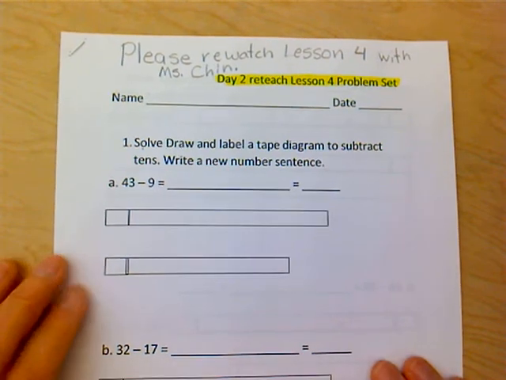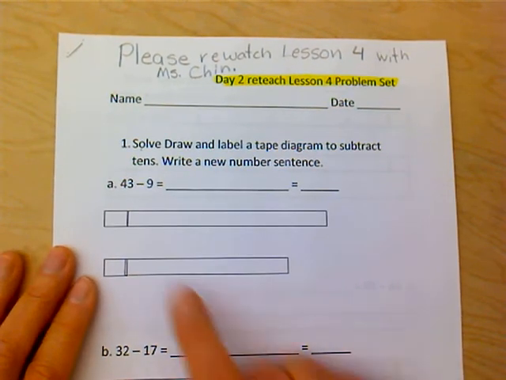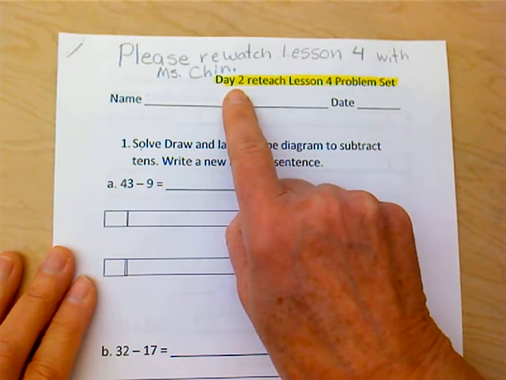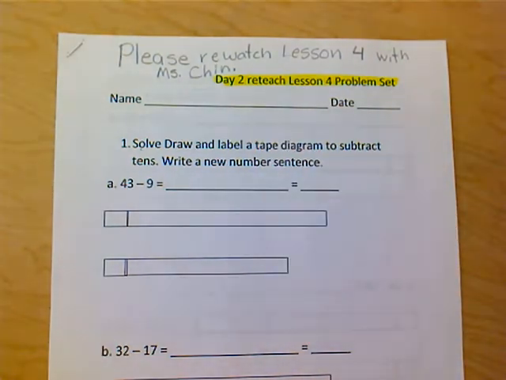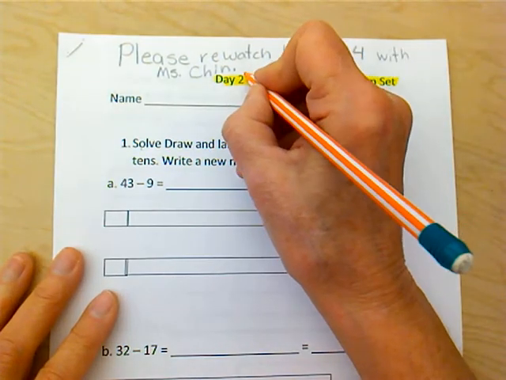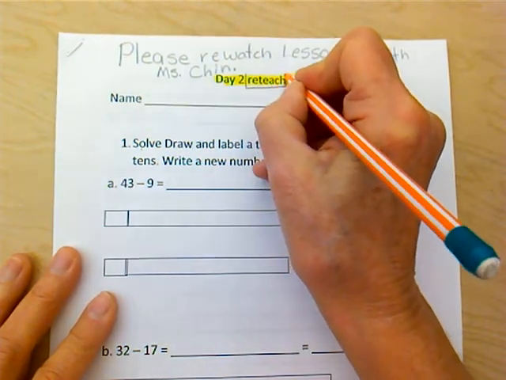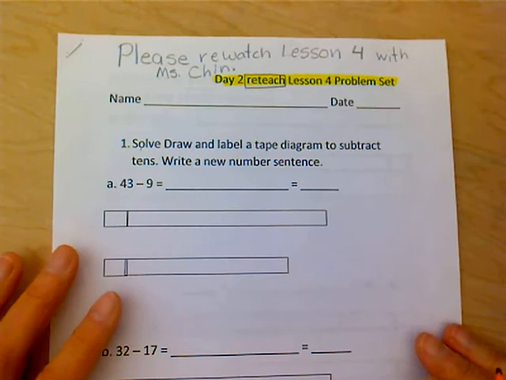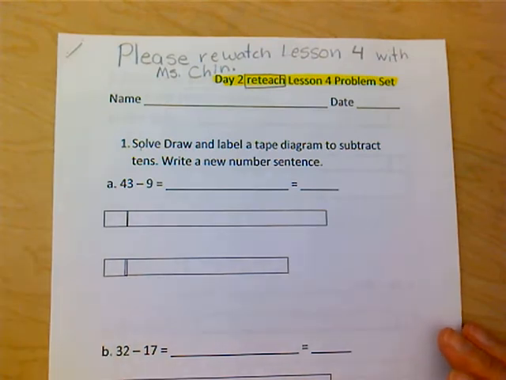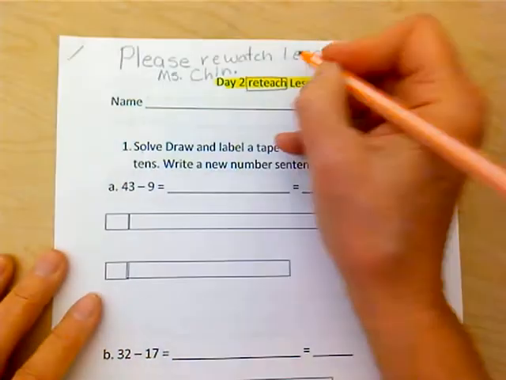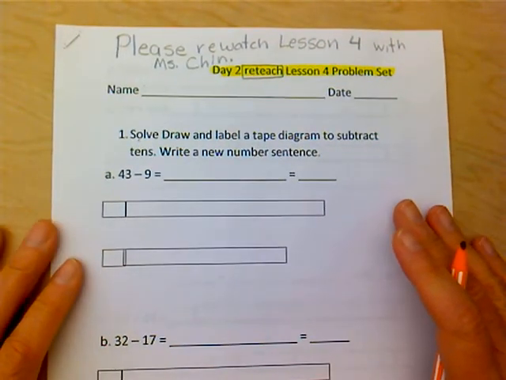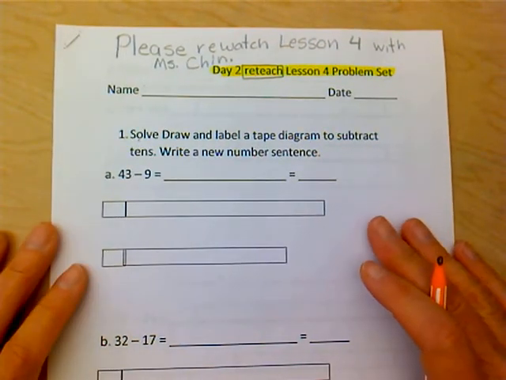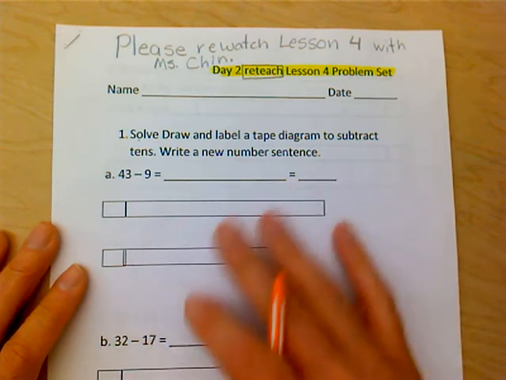Hello, today is Monday and we are going to do a second day of lesson 4. We need to do a reteach because after the teachers had a chance to evaluate how things went on Thursday, we decided that this particular lesson needed to have a second day. So hopefully when you were in on Friday doing your testing, you were able to pick up this reteach page.